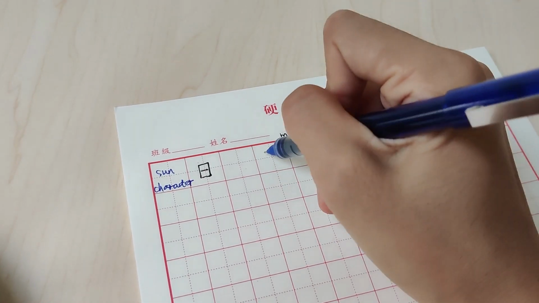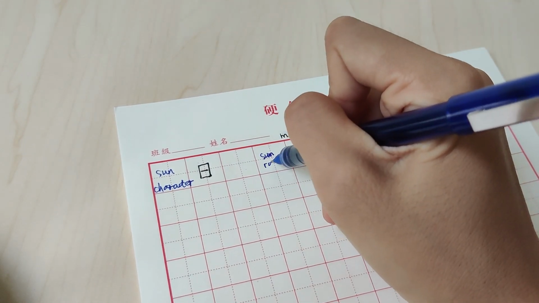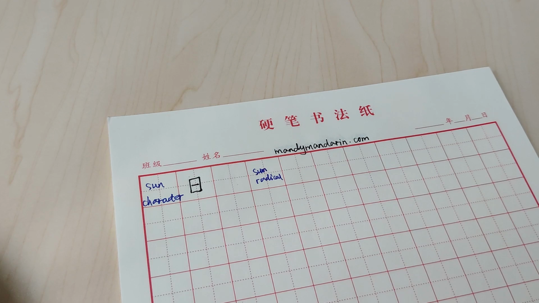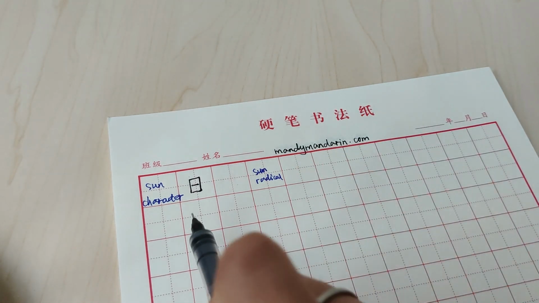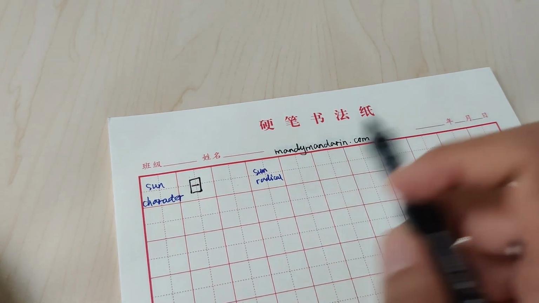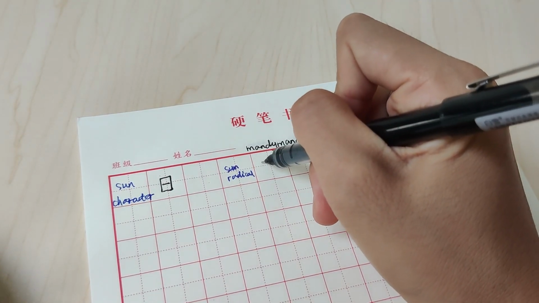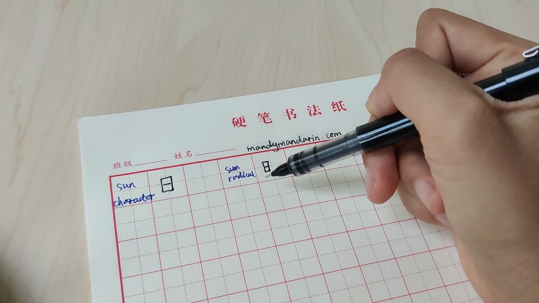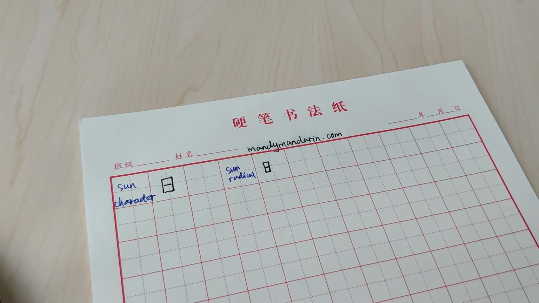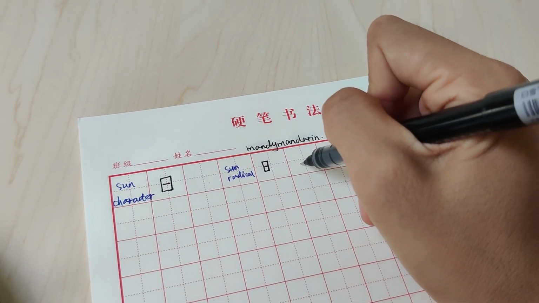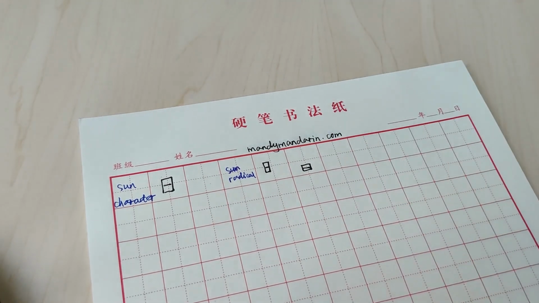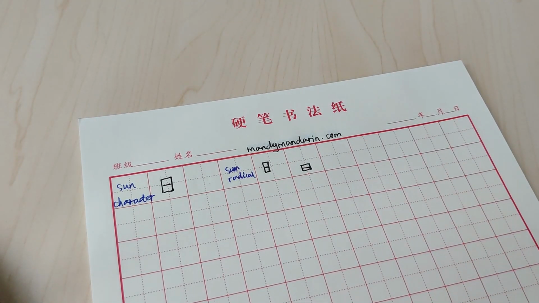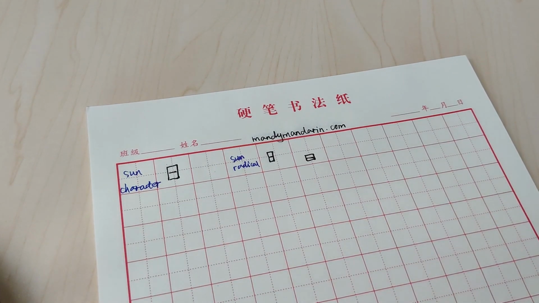As for the sun radical, it serves as a part of a character. So it should be smaller. So let's squeeze it to here. So make it smaller, like this. And usually the sun radical is on the left side. Okay, so sometimes it could be at the bottom side like this. All right, so as the name indicated, the sun radical has something to do with the sun.